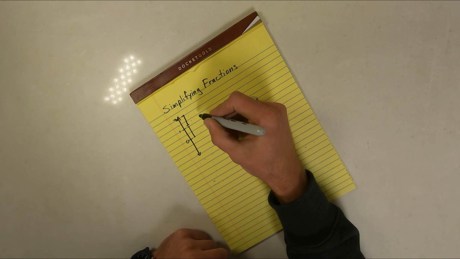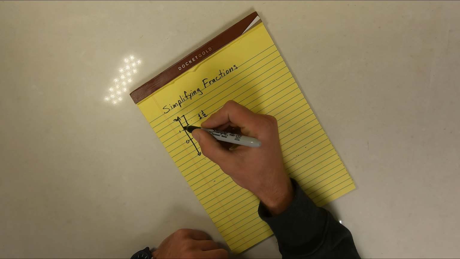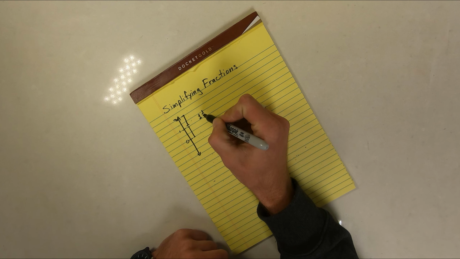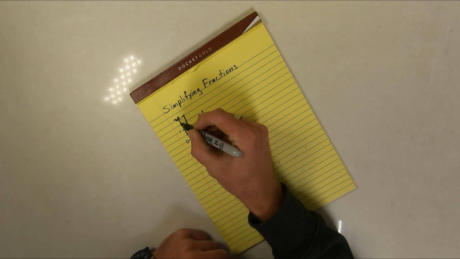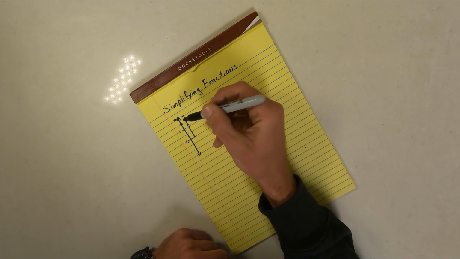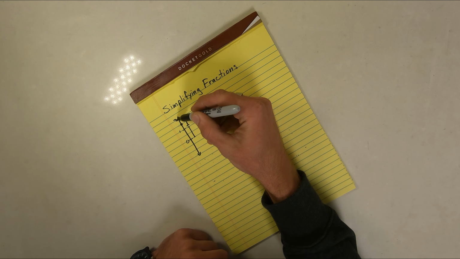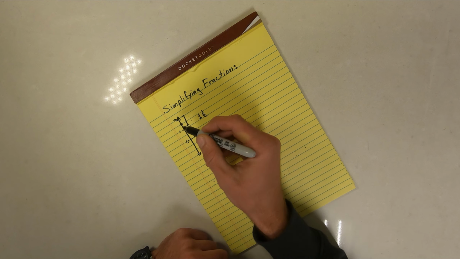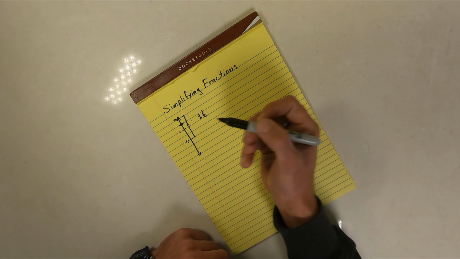So if we have, let's say, 1.5, the 1.5 will fall right here on the number line, because if we divide this unit between 1 and 2 in half, this is where it would fall.